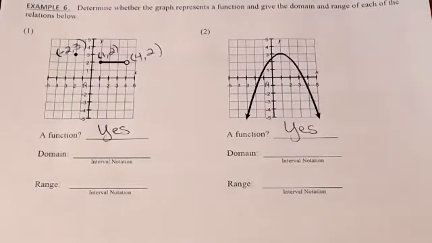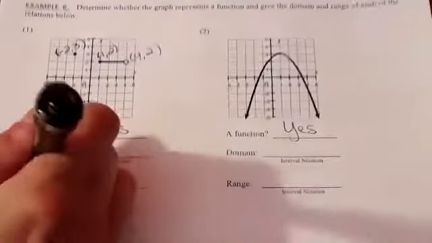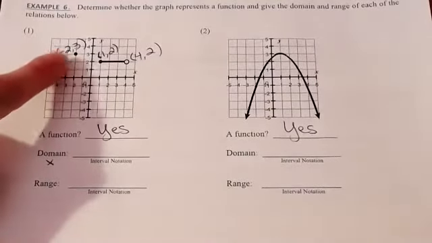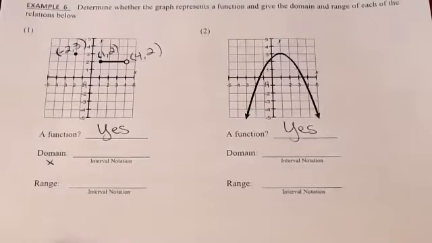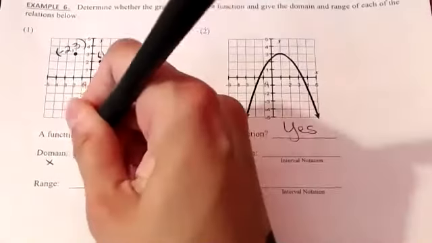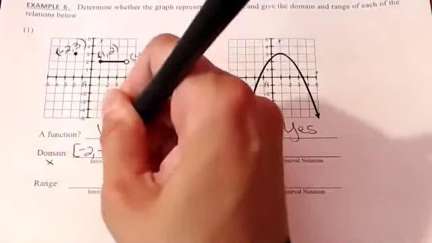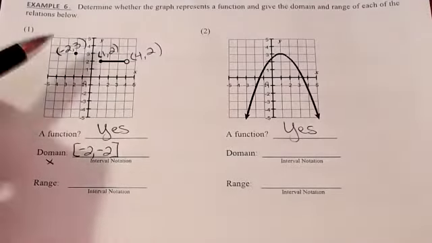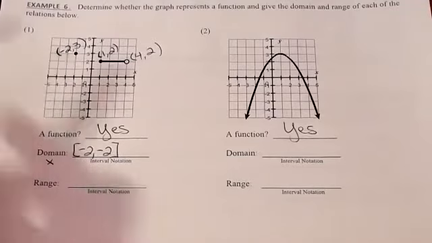So the first thing we do is think domain, x. My first x coordinate is -2, and it's by itself. It's by its lonesome. So we learned that we're going to write our point as the point itself. So [-2, -2], because you're not going in either direction. And of course, you close the interval because it's a closed circle.